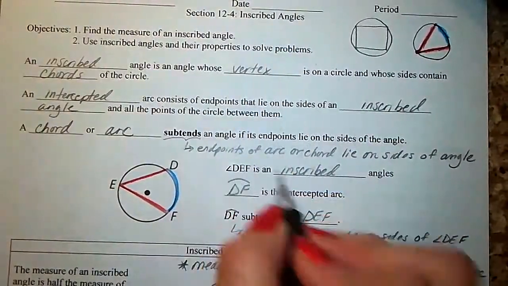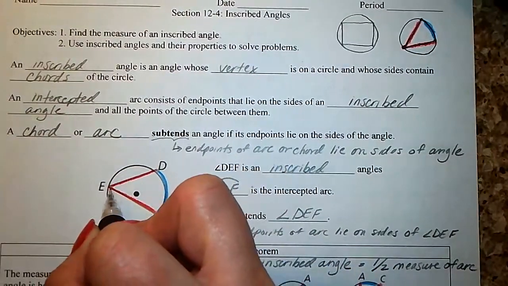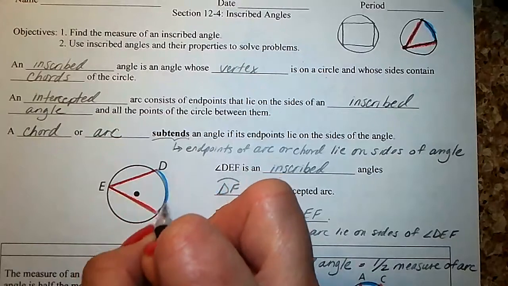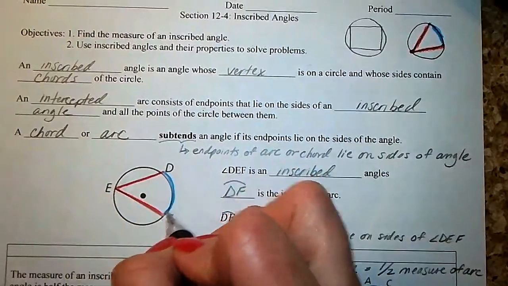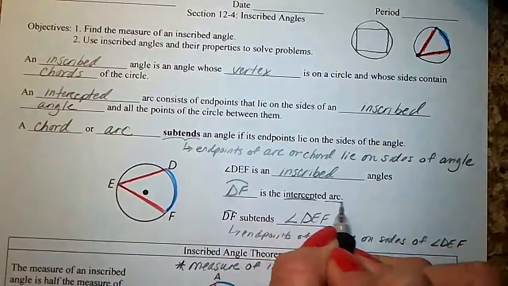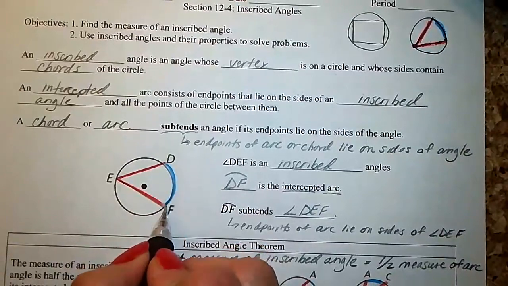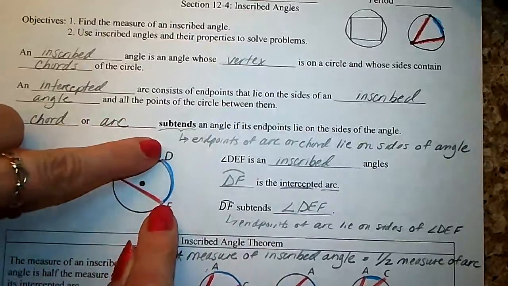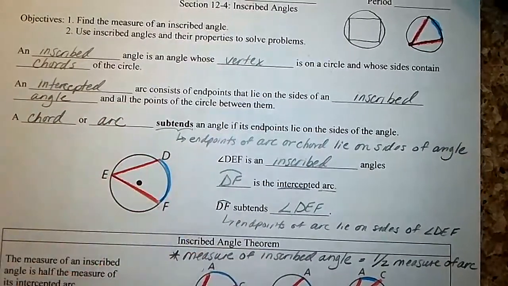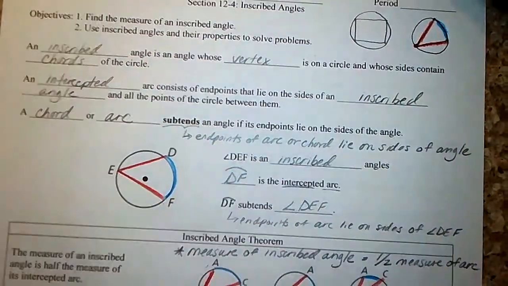Angle DEF is inscribed. Notice its points all touch the circle. Its vertex is on the circle, and these 2 points, which are on that arc, are also on the sides of that angle. Arc DF is the intercepted arc. Arc DF is cut off by the angle. And we say that DF subtends angle DEF because those 2 points are actually on that angle DEF. Again, subtends just means it's on the sides of that angle. Those 2 points are on the sides.